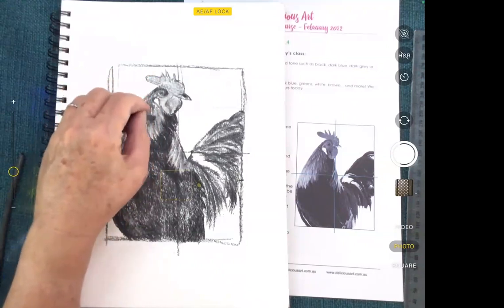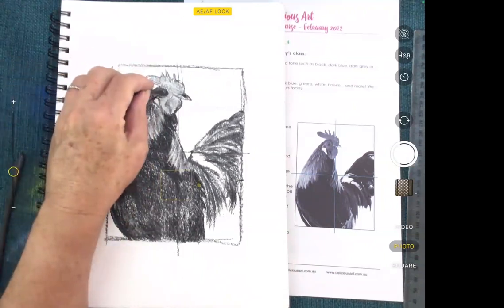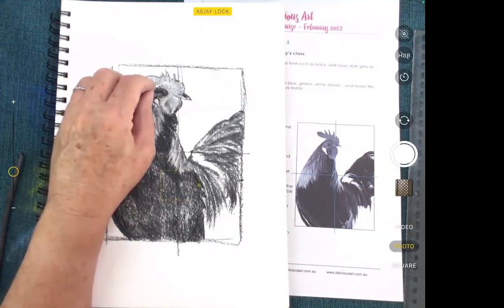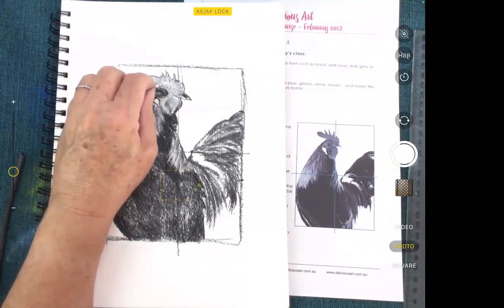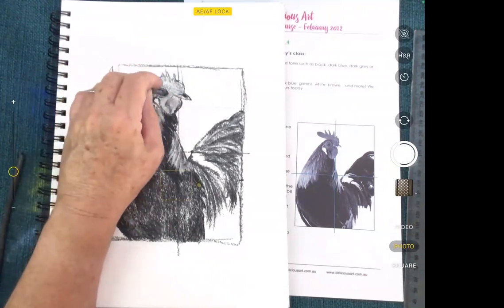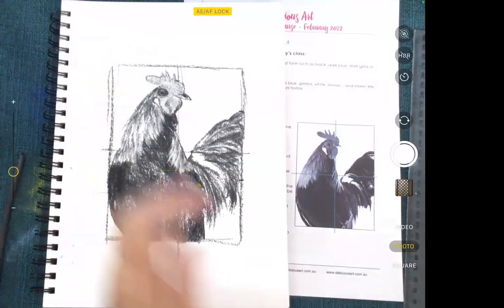A few more feathers back over this first lot. And we've got the eye there. So we've got the eye, which is a mid-grey, and then you've got the pupil in the middle, which is very dark. Hard to get the variation going on. Little pupil there. Doesn't matter, we don't have to be too precise with this, it's just a practice.